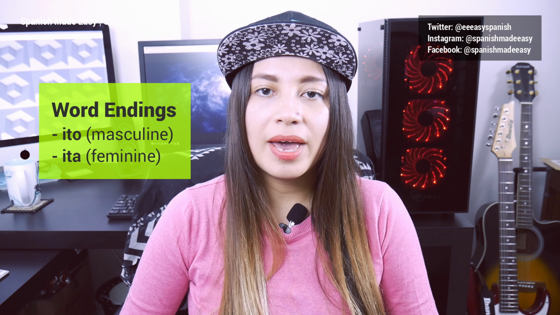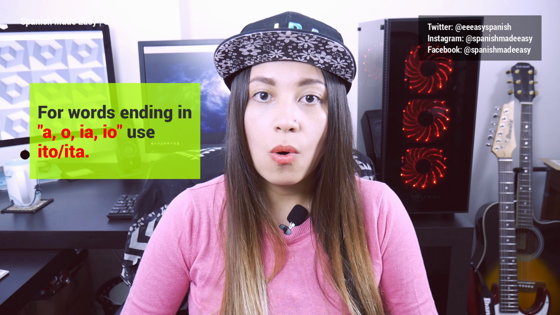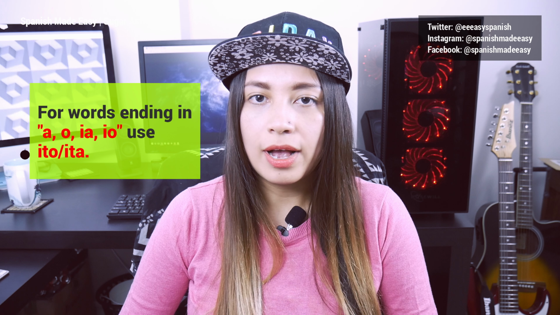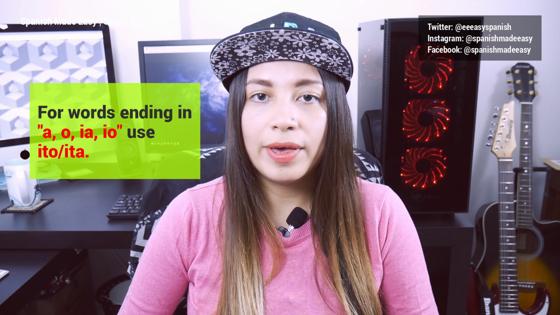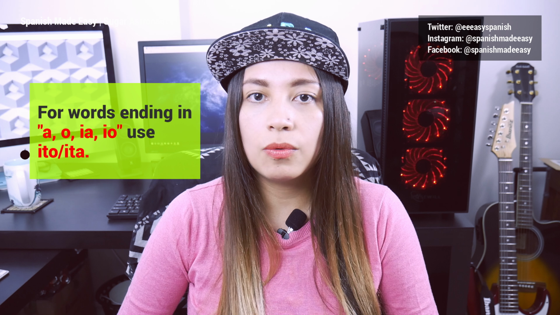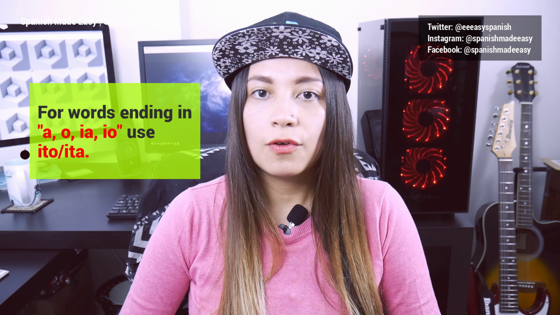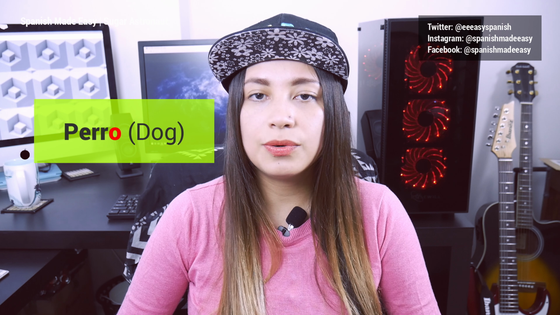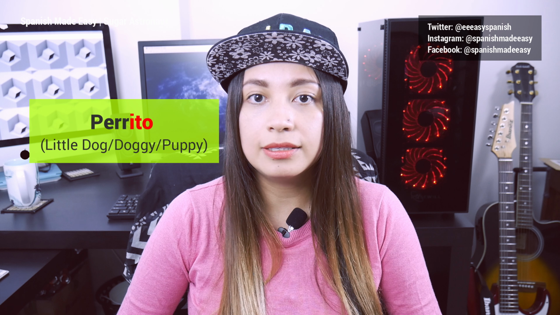Okay, now, when you have a word ending in A or O or IO or IA, you will have to replace those vowels that I just mentioned with the endings that we just learned, ITO or ITA, depending on the gender of the word. For example, the word perro, which means dog, if you want it to be a diminutivo, then you will have to remove the last vowel O and replace it with ITO because perro is masculine.